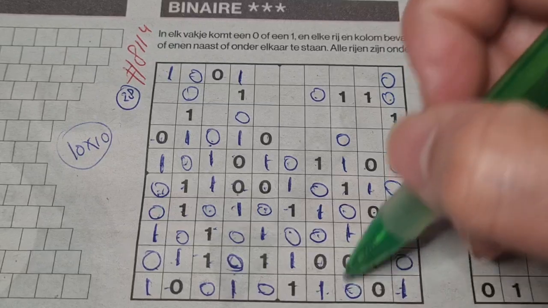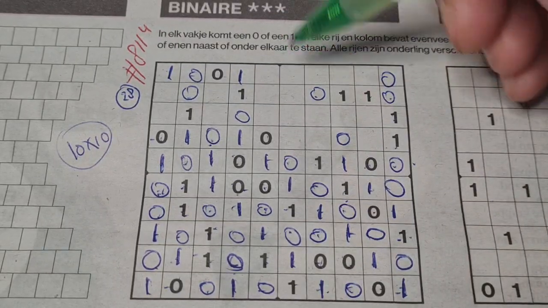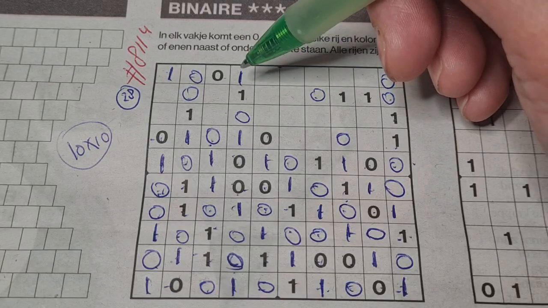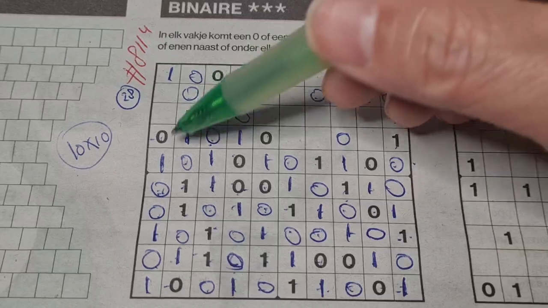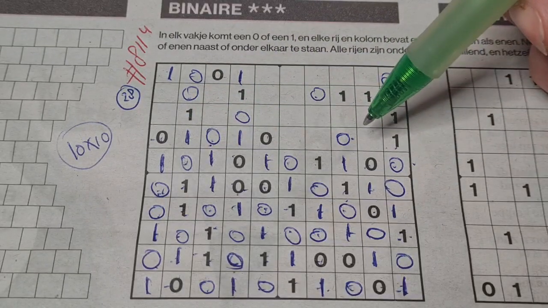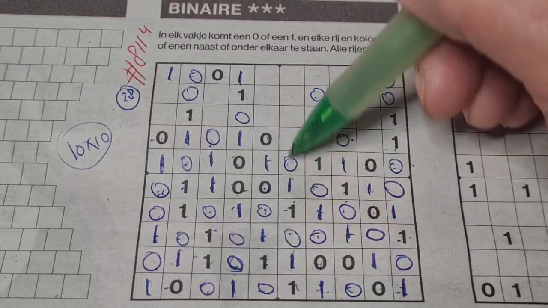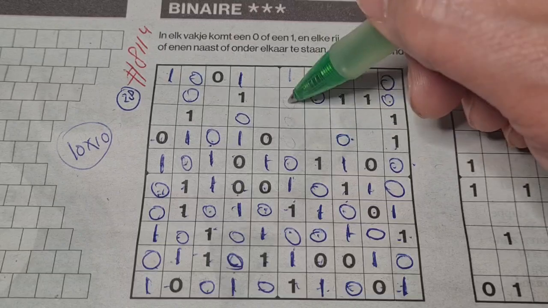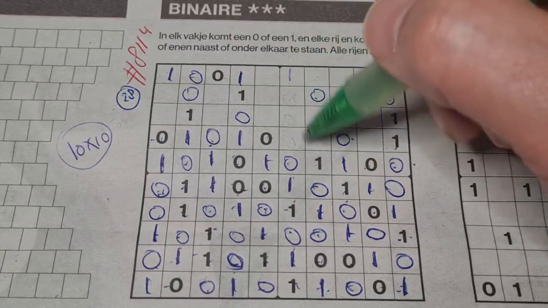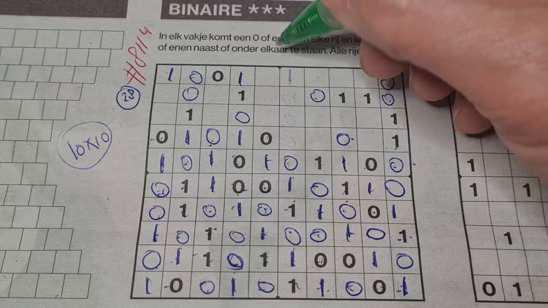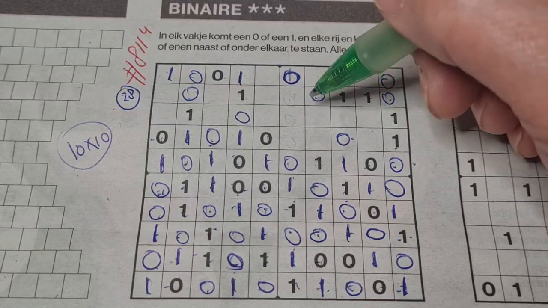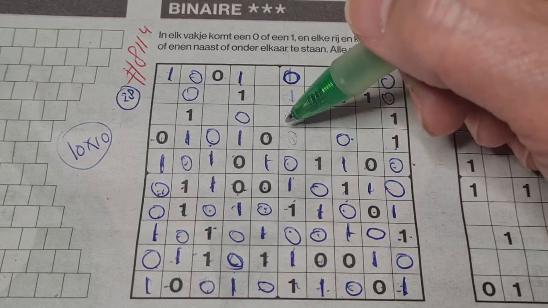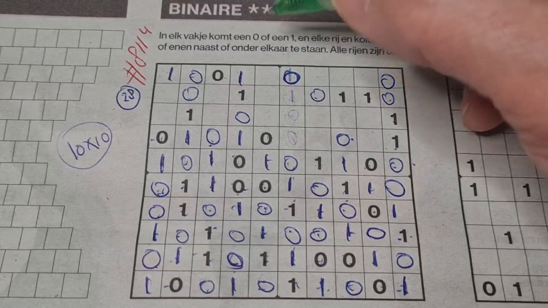Then 1, 2, 3, 4. Let me think. 1, 2, 3, 4 ones. If I place number 5 here, the 5th one, then we have 4 O's in a row in this column. Not allowed, one of the rules. So this can mean a 1. This should be no. If I place the 5th one here, then we still have 3 O's in a row in this column. Not allowed, one of the rules. So here can be 1.